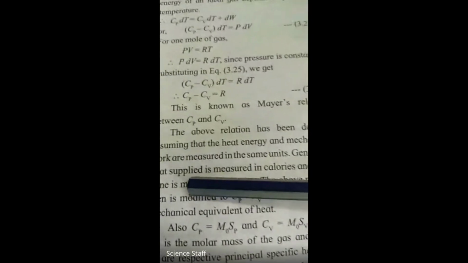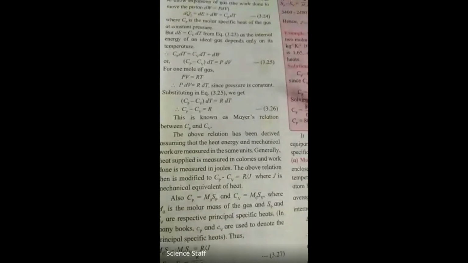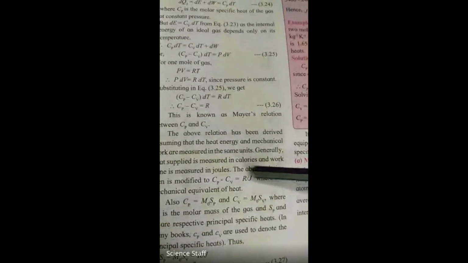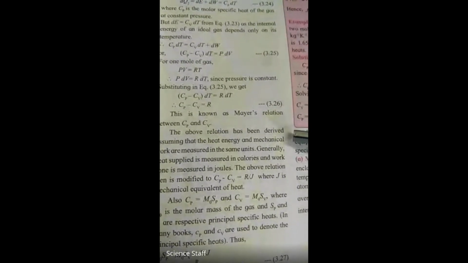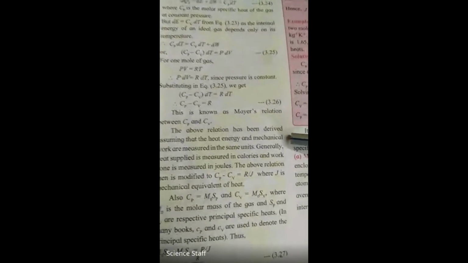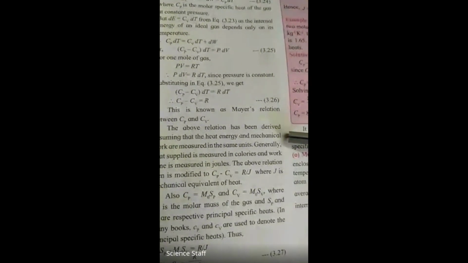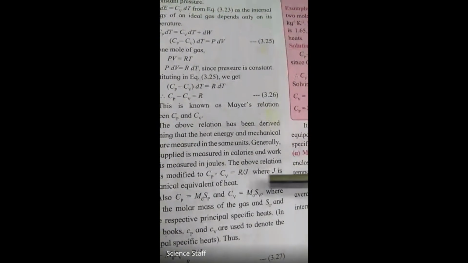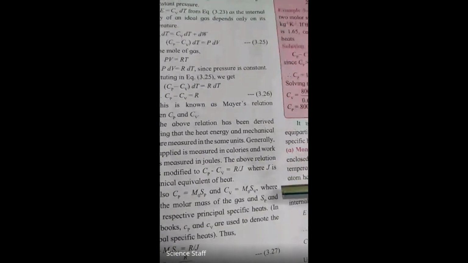The above relation has been derived assuming that the heat energy and mechanical work are measured in the same unit. Generally, heat supplied is measured in calories and work done is measured in joules. The above relation is modified to Cp minus Cv equals R upon J. What is J? J is the mechanical equivalent of heat.